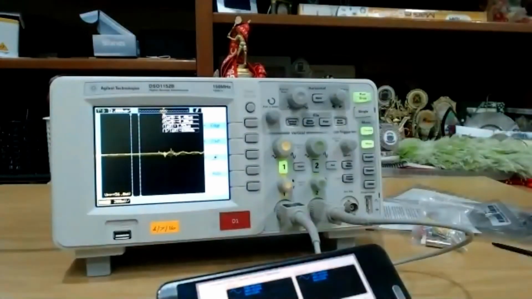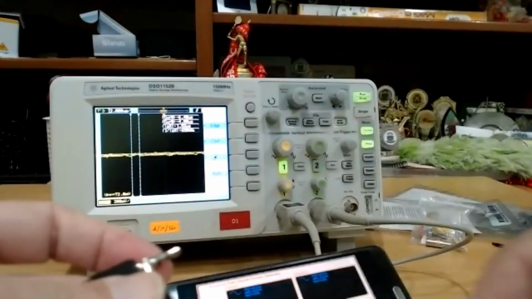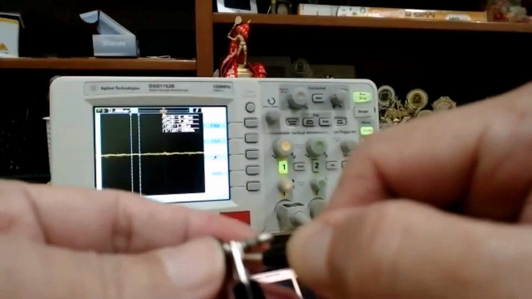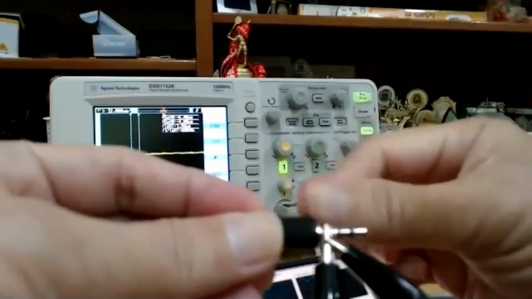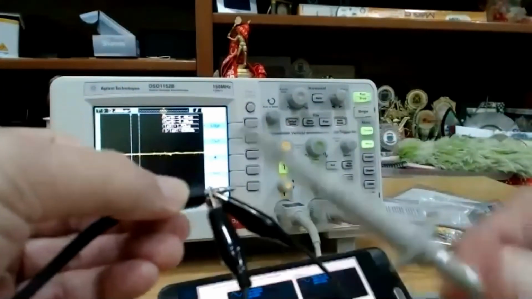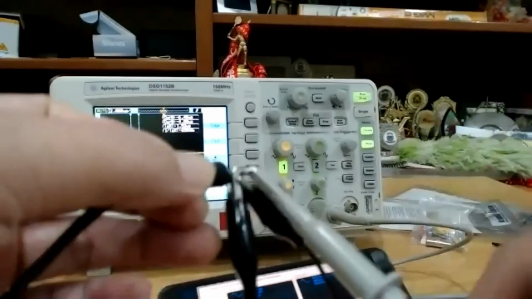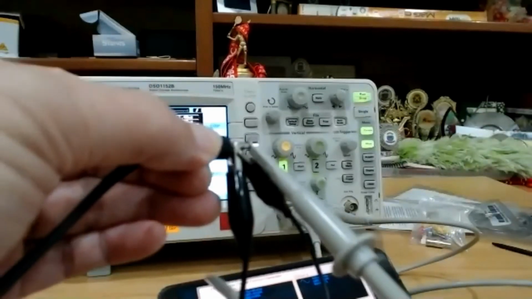Let me clip the other one first. This is to the ground. The first pin here, the one that is nearest, is the ground. Then the second one is the channel here.